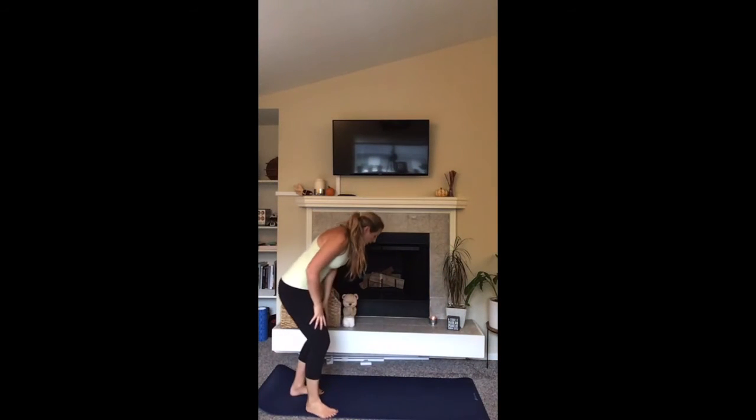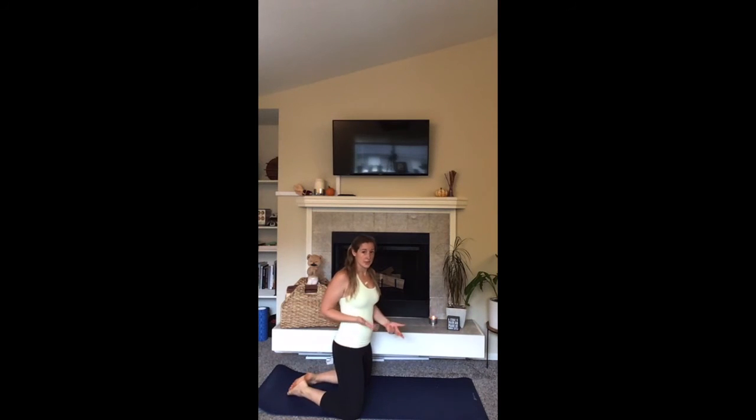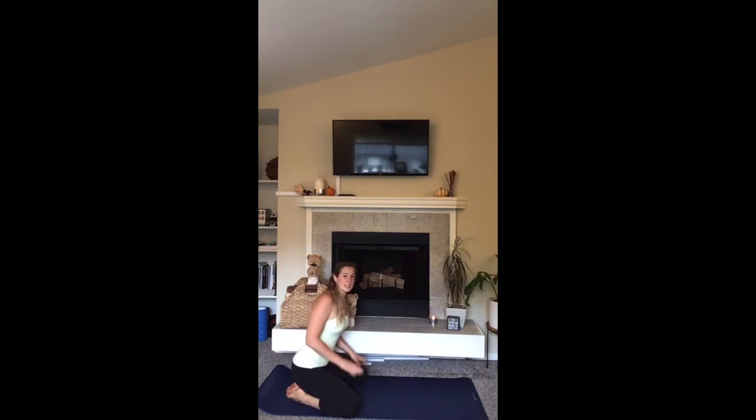All right, all my kiddos, let's come into child's pose. This pose is just for you. We're going to come down on our knees. You can keep your knees close together, or you can take them out as wide as your mat, whatever feels best in your body. Remember, yoga should feel good. So for me, it feels better to have my knees wide than close together.